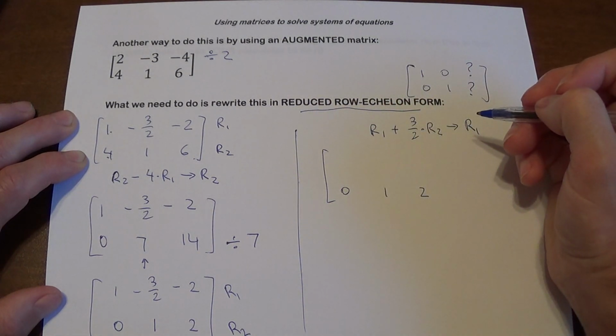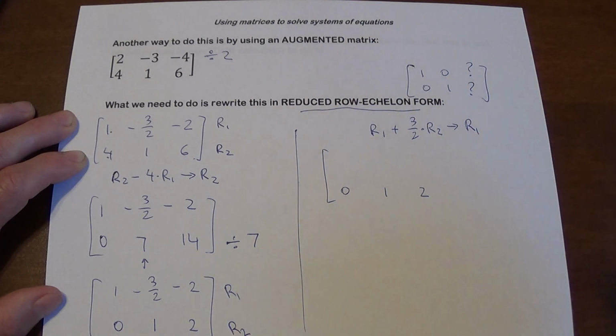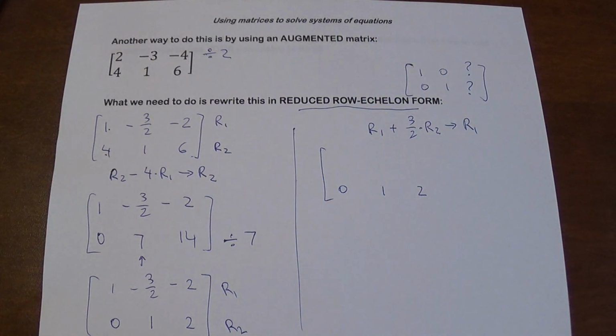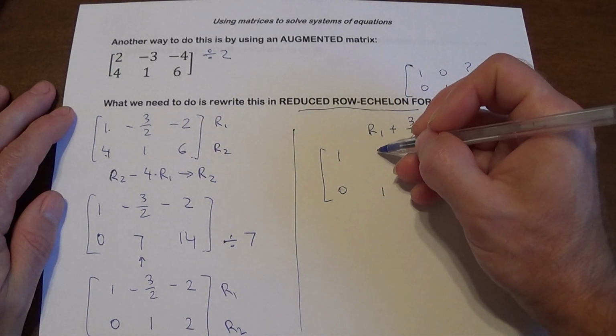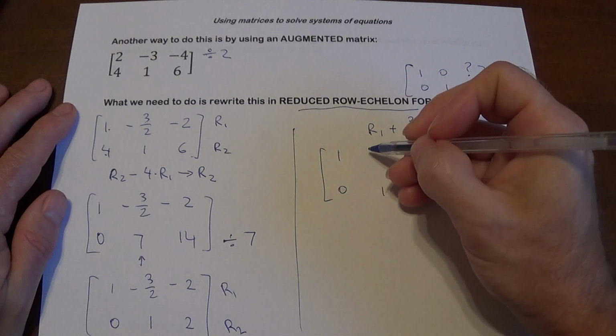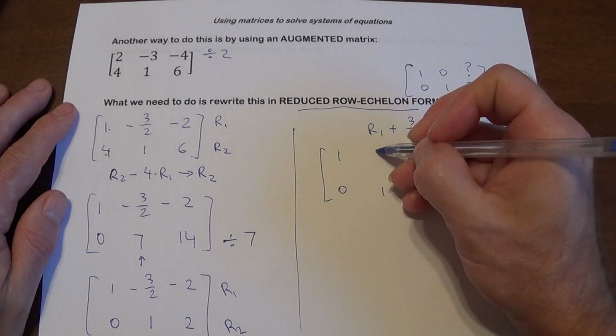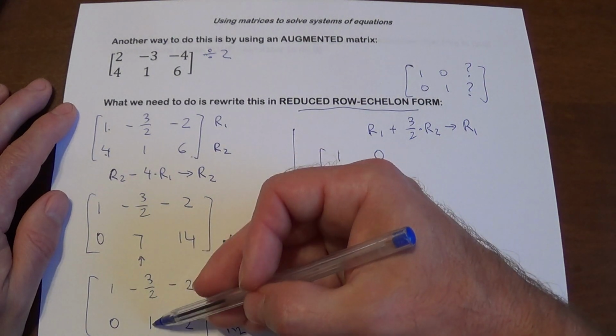Row 1 is going to be, the first number is going to be 1. Then what are we getting here? We are going to get 0 here, because you take negative 3 halves plus 3 halves.